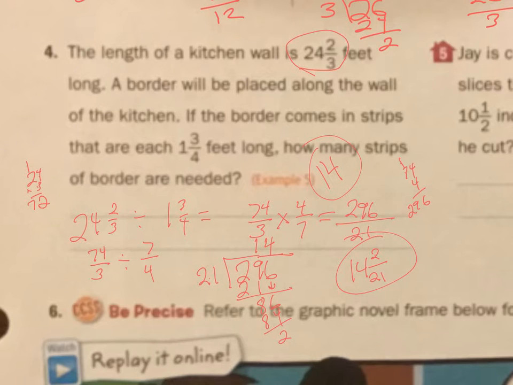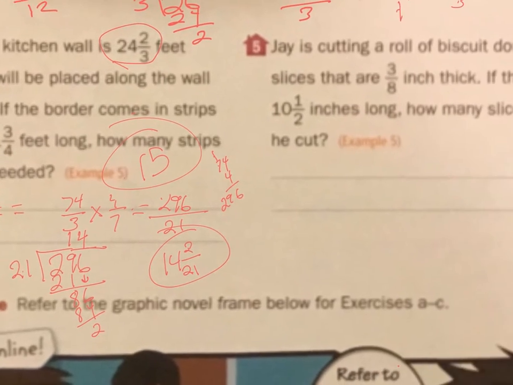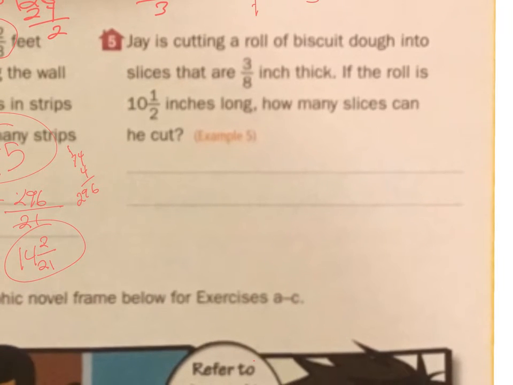Let's see. The book says 15. If the border comes in strips that are each 1 3/4 feet long, how many strips of the border are needed? Oh, you need 15 of them. I went the wrong way, so I had to read it more carefully. You need 15 of the strips to cover everything. Now you'll have some left over, but you need 15, otherwise you won't be able to cover the border. All right? Gotta read carefully. Sometimes I don't.